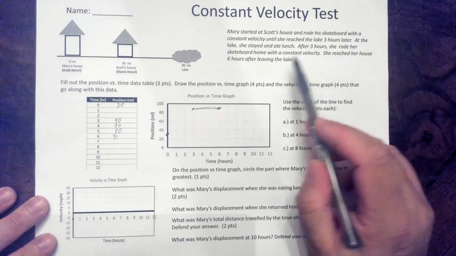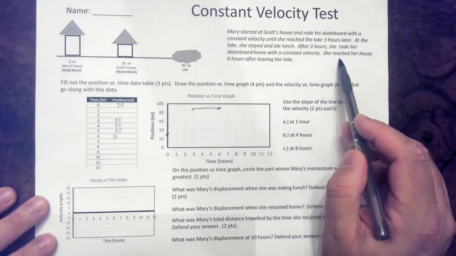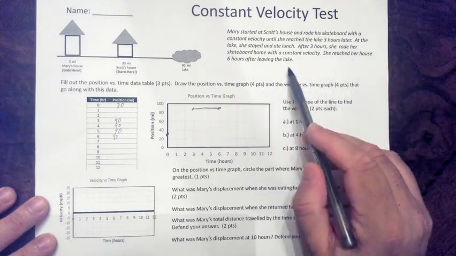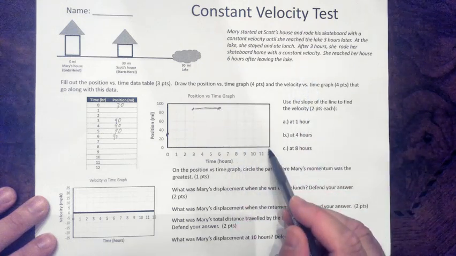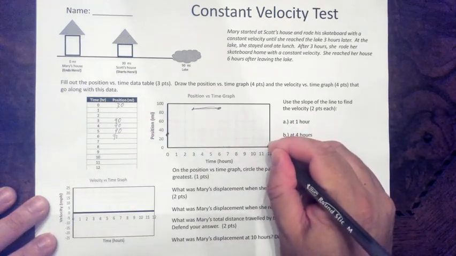After 3 hours, she rode her skateboard home with a constant velocity. She reached her house 6 hours after leaving the lake. Okay, so she left the lake at 6 hours and 6 more hours till she got home. Her home's at 0, so we're going to draw the next dot right here.